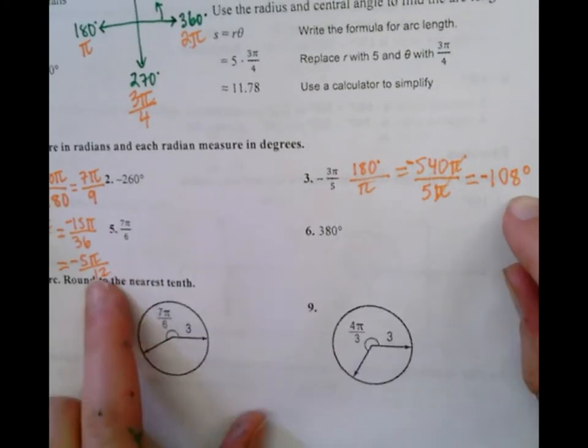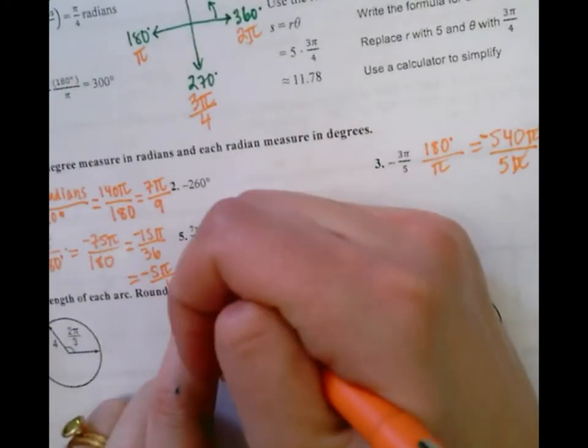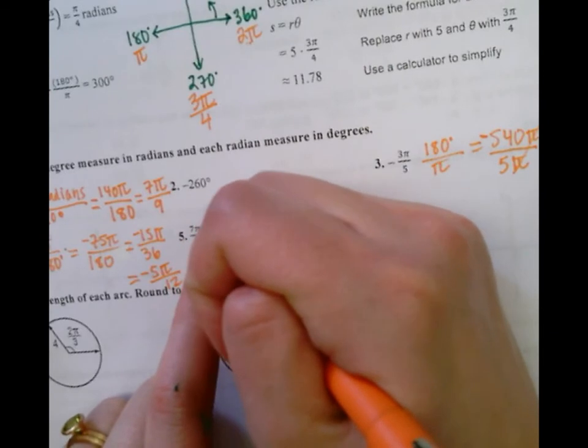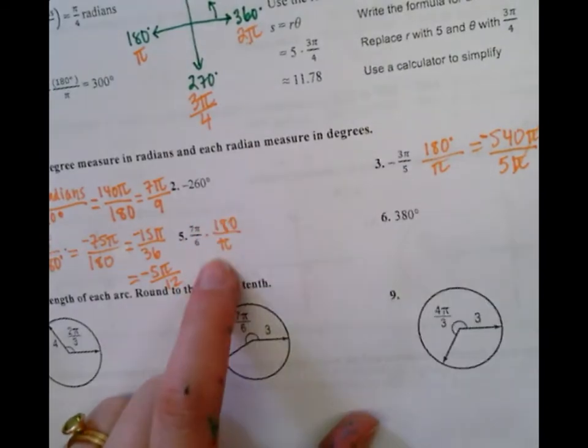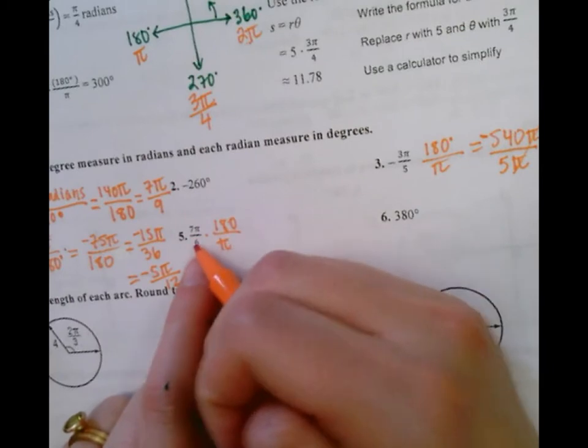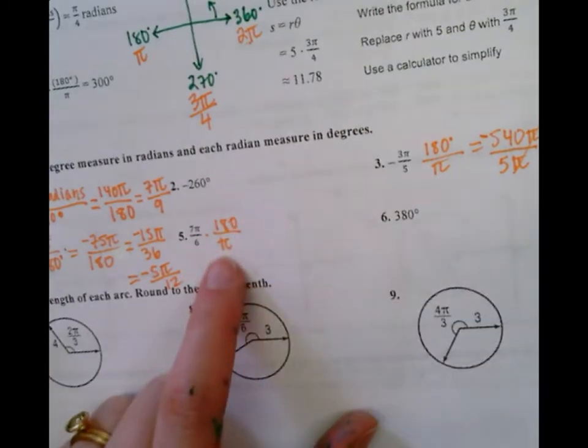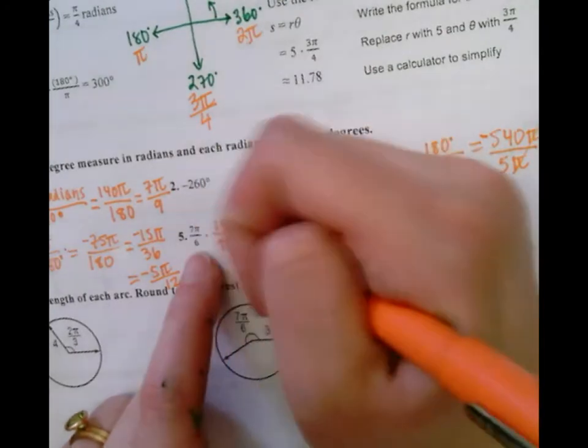Let's just do one more there. So we have 7 pi over 6, so I'm going to do 180 over pi, multiplying straight across, so 180 times 7. And I would say sometimes you could also divide 6 into 180 to start if you can recognize that something is going to simplify, so you don't have to rely on the calculator as much. But you can if you want.